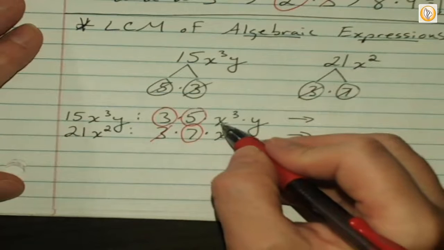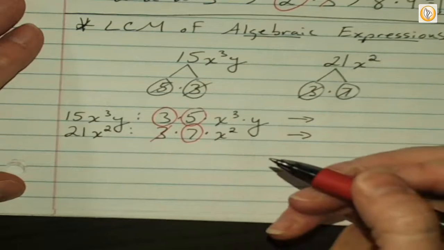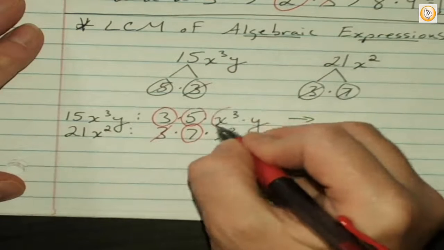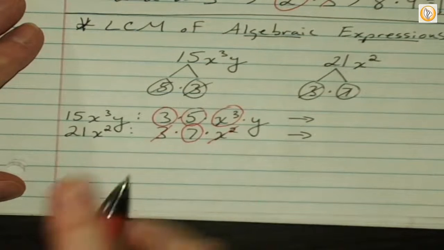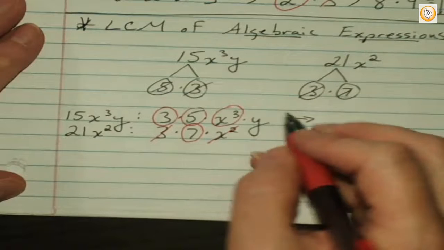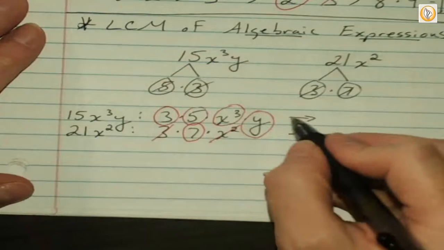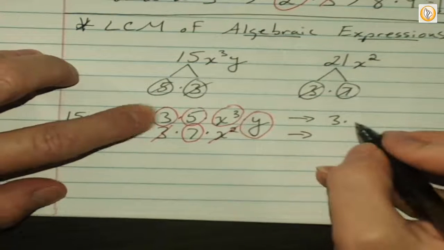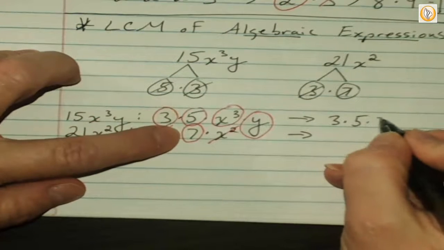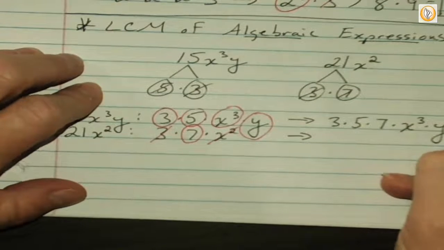Now, Natalia, I have x to the third power and x to the second power. Which one do I circle? X to the third power. That's right. You treat it just like we've been doing it. And then, Joseph, what do I do with this y? So then, I have 3 times 5 times 7 times x to the third power times y.